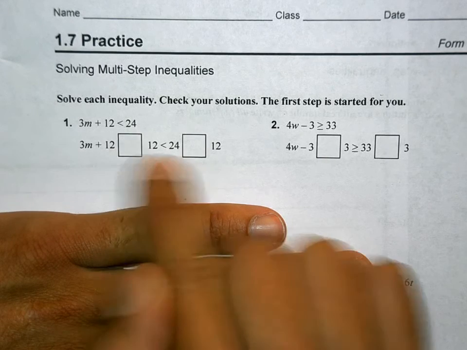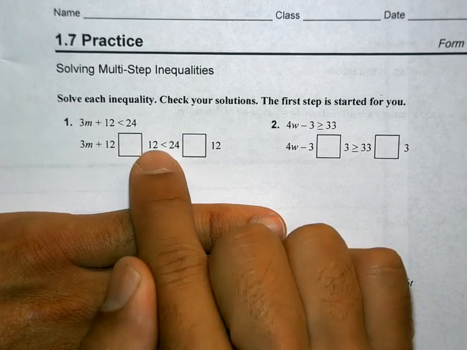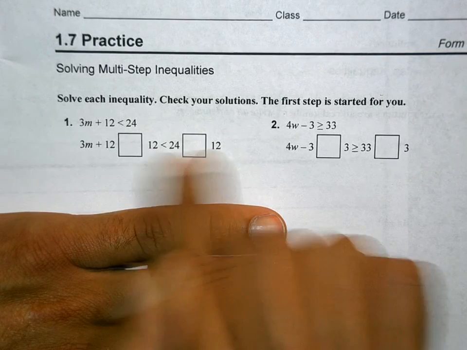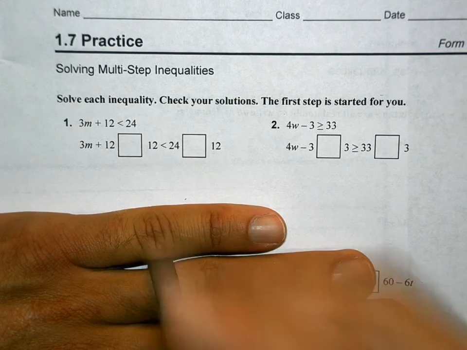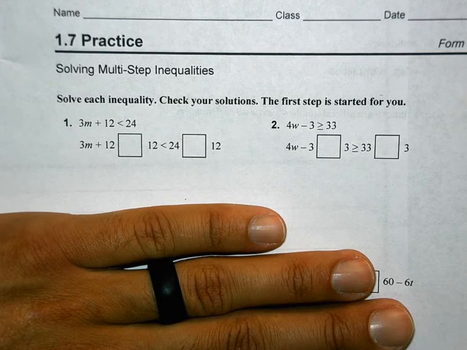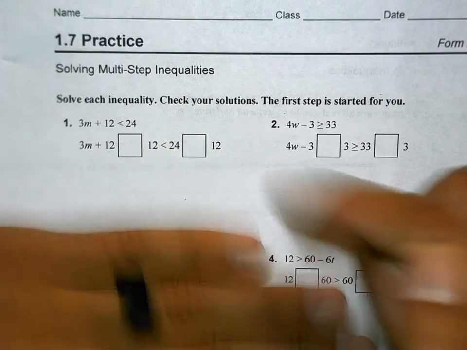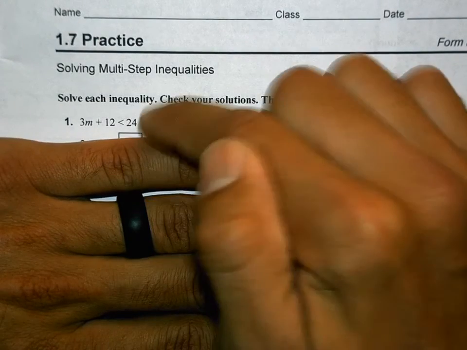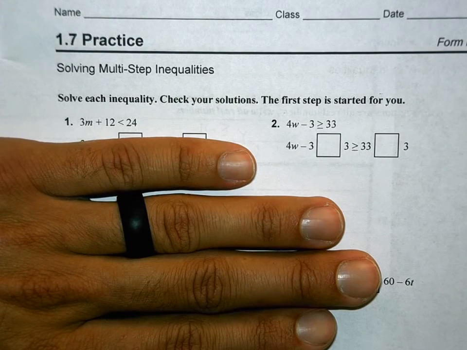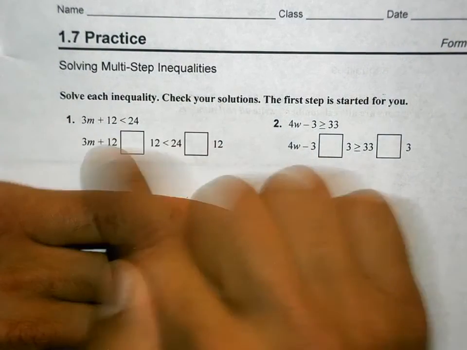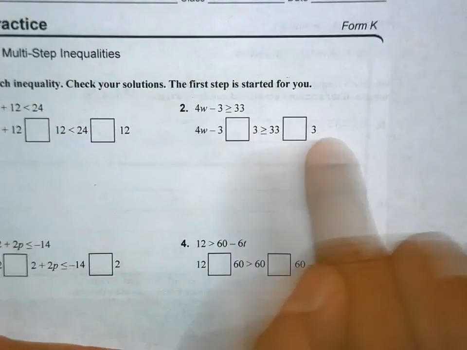Because you're subtracting 12 from both sides. They're just having you show your work. If this confuses you, cross it off and just do the problem. Does that make sense to you? Don't feel like you have to use this or this or this or that if you don't want to.